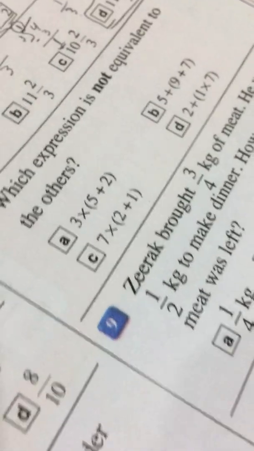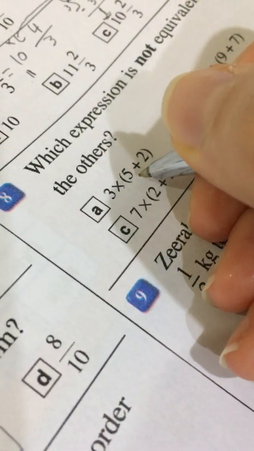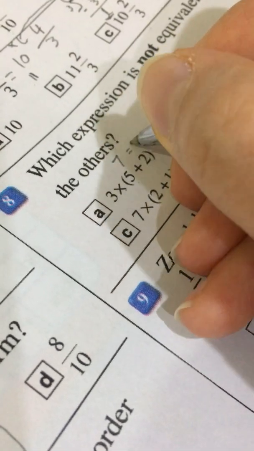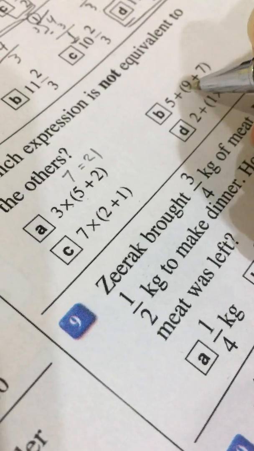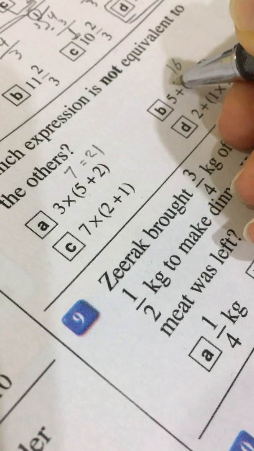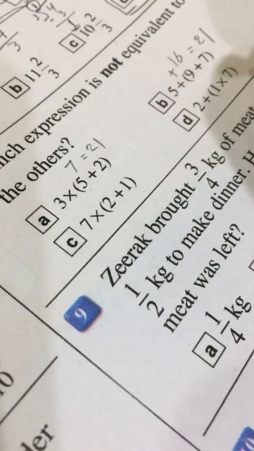Here we have: which expression is not equivalent to the others? A, 3 times 5 plus 2. Now 5 plus 2 is 7, and 3 times 7 is equal to 21. Here we have 5 plus 9 plus 7. We add 9 plus 7 is 16. Now 5 plus 16 is also 21.